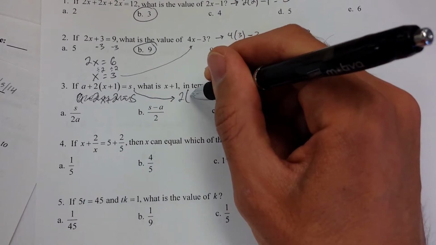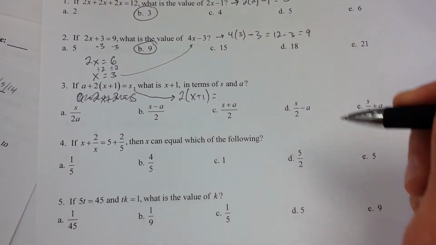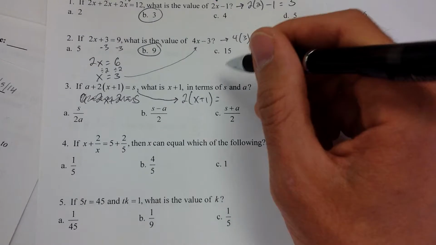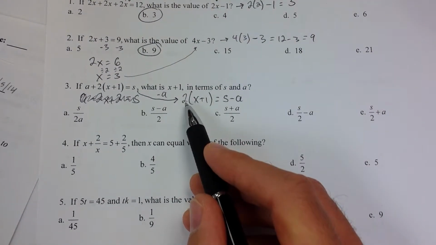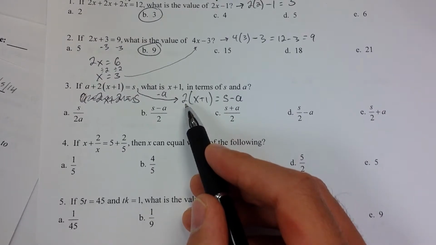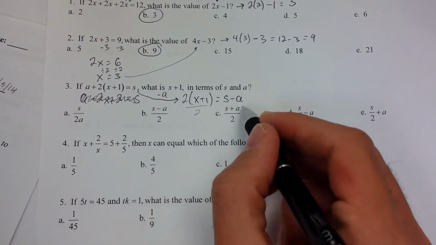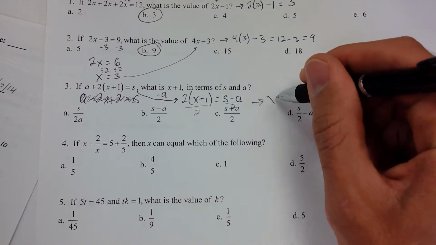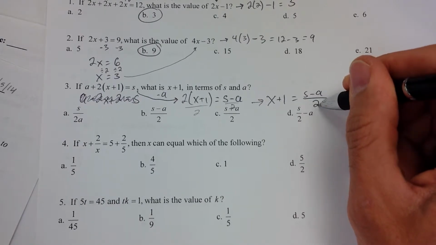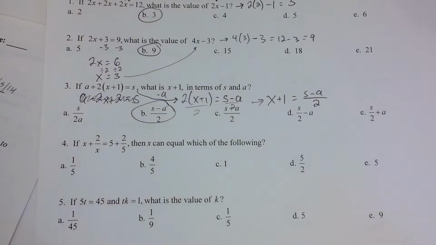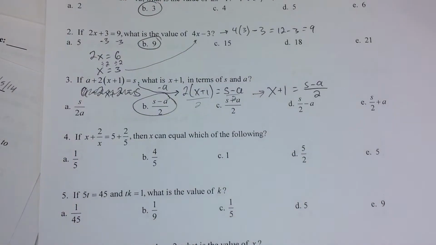Okay, so 2 times the quantity x plus 1 equals what, Max? Good. S minus a. Now, how could you get rid of this 2? Very good. Now divide both sides by 2, and you're left with x plus 1 equals s minus a all over 2, which is choice B. Okay. So you don't always solve for x in terms of finding the most efficient route to the answer.